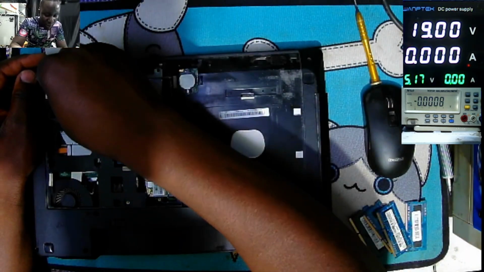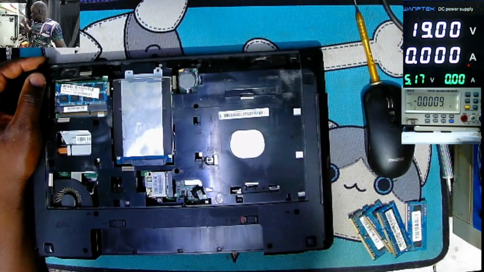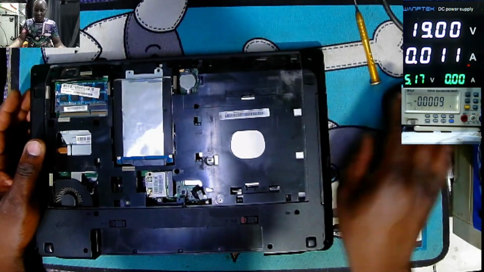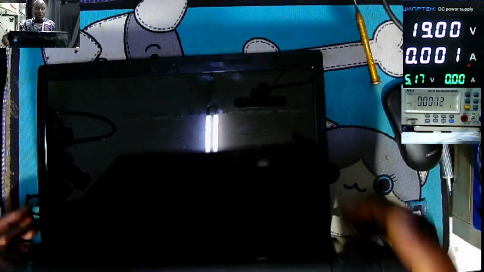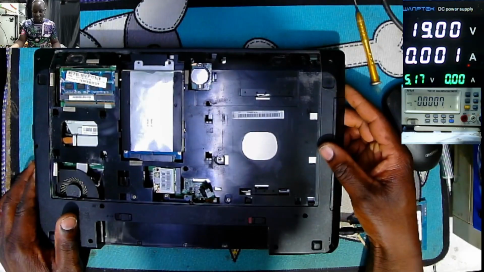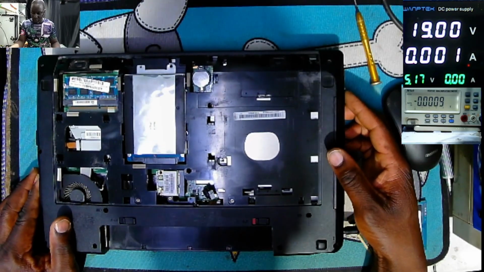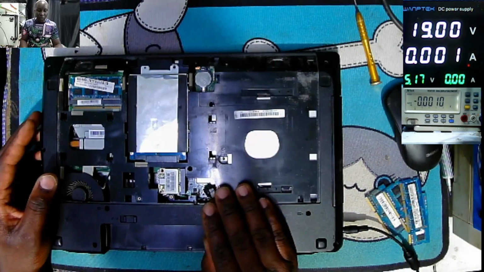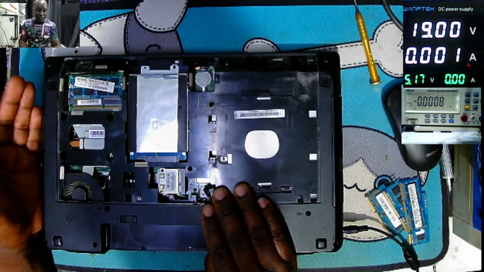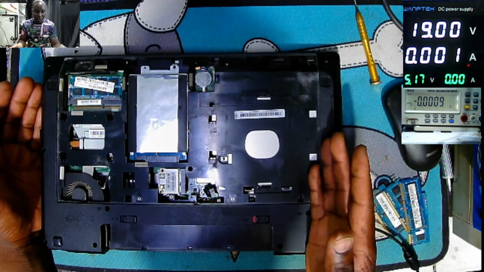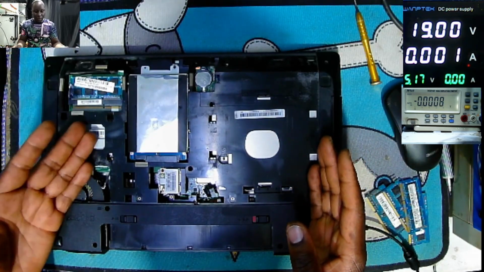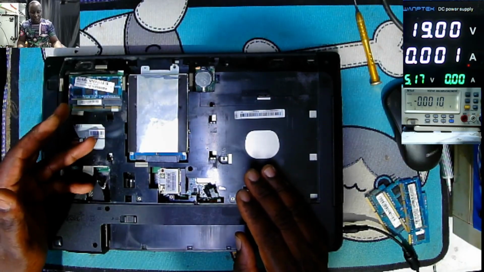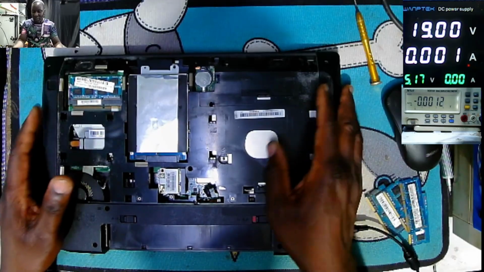Let's start with this and see if this motherboard will post on the screen. Because this is an old model of laptop, we can't have a problem with the BIOS. It's very rare to find a BIOS chip problem on this model of laptop. So if it's not posting, maybe we have a faulty screen ribbon cable, we have a faulty RAM, we have the faulty GPU, which can be inside the processor, or we might have an independent GPU.